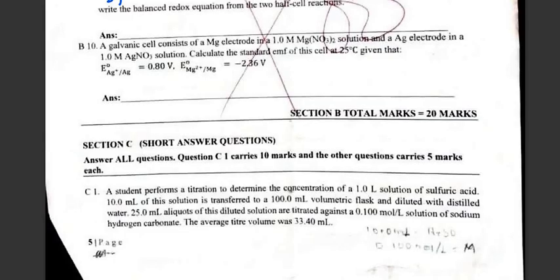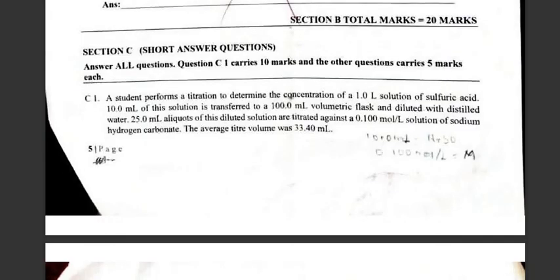Now section C here, they're saying answer all questions. C1 carries 10 marks and the other questions carry 5 marks each. So question 1 is a titration experiment. A student performs a titration to determine the concentration of a 1 liter solution of sulfuric acid. 10 milliliters of this solution is transferred to a 100 milliliters volumetric flask and diluted with distilled water, meaning we add the water until we hit the 100 milliliters mark.